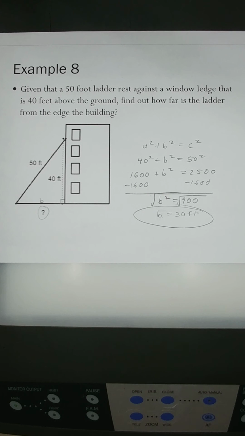Just continue the work in Chapter 7 and email me if you have any questions. The next unit will be on trigonometry.